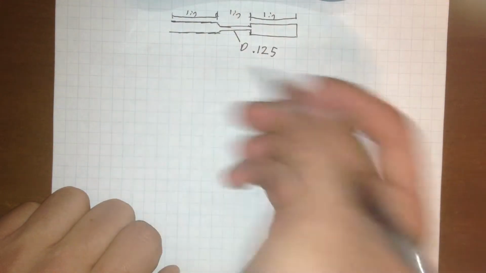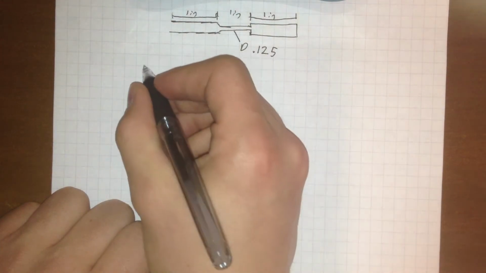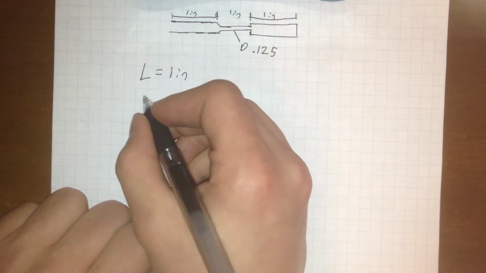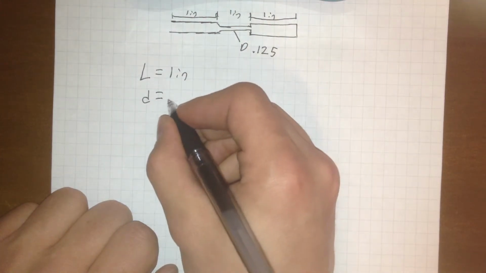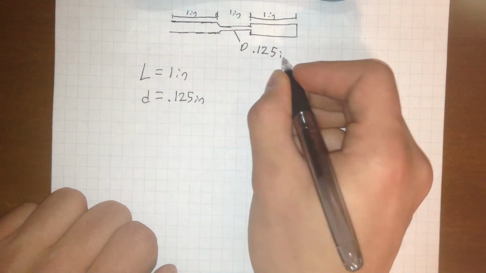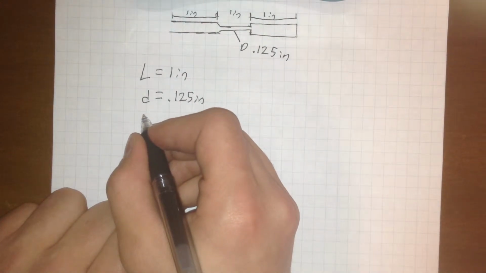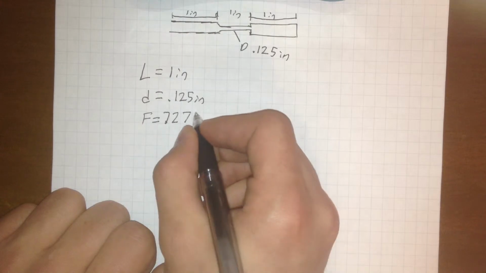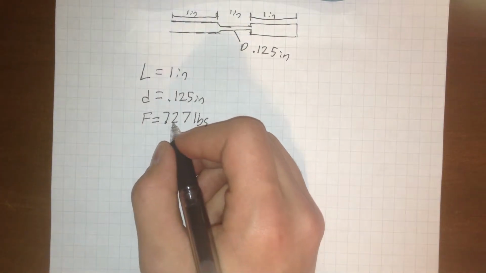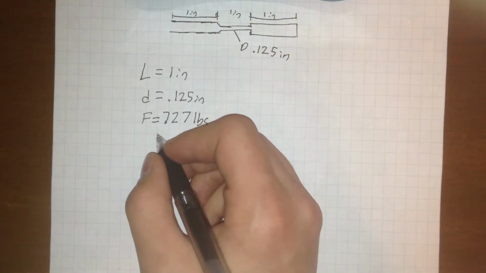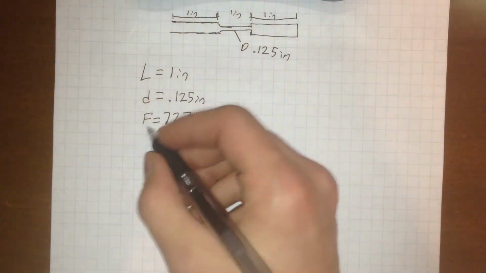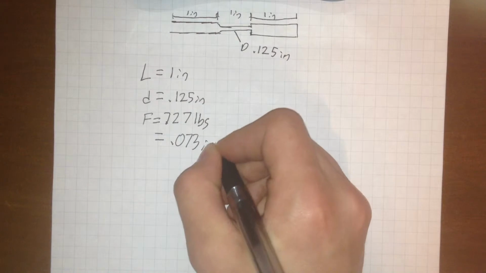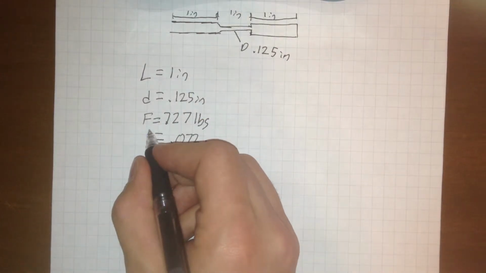So we're going to find the stress and strain, but we're going to start with our known variables. The length of the material that was acted on was 1 inch. The diameter or width of this material was 0.125 inches. Make note of that there. The force that it took to break the thing, which I learned from the scale that tore it apart, was 727 pounds. The total deformation, or the amount it stretched before it broke, was 0.073 inches. The variable for this is represented by the symbol delta.